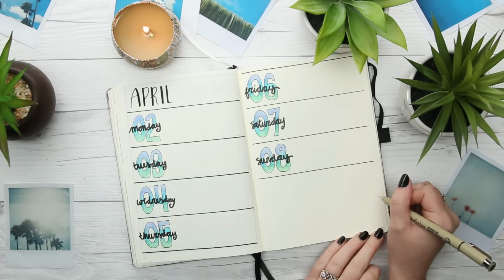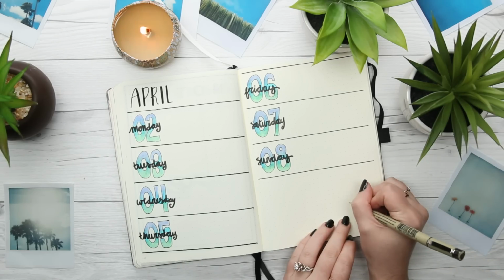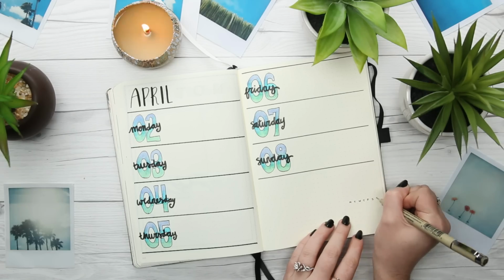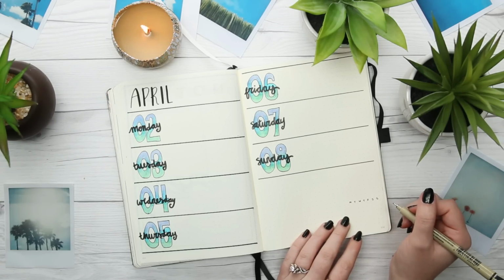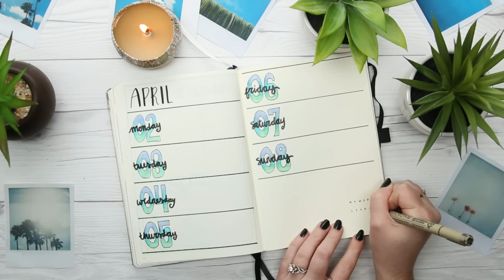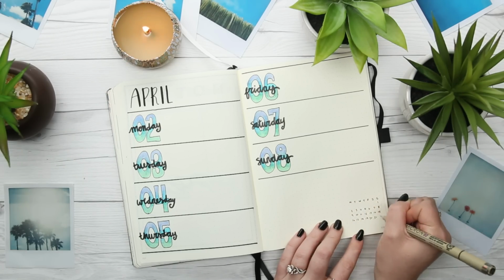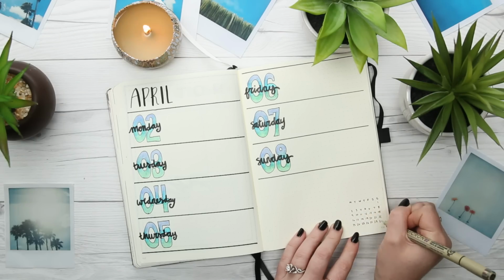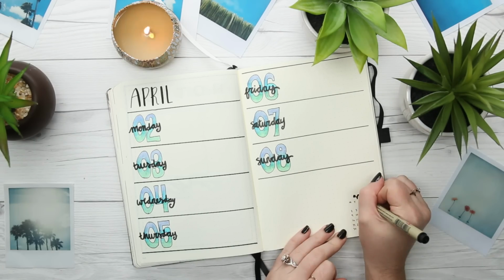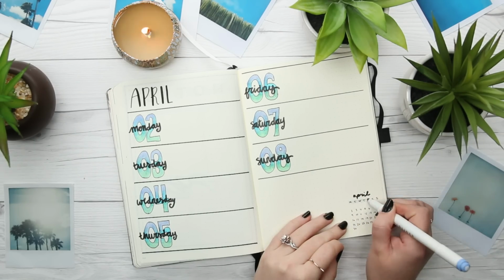And then I'm just going over every single number with a little cursive, bold title of my day. I'm gonna add a little place for notes, and then in the bottom right corner, as usual, I'm just adding a little tiny miniature calendar of the month just so I can refer to that whenever I need to. And then I'm just gonna do the same thing for the rest of my weeks, and then I'm done.